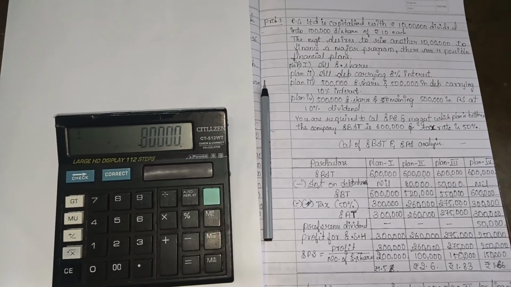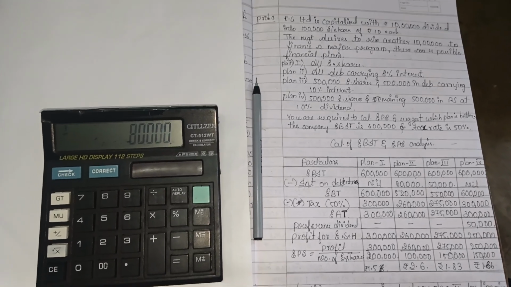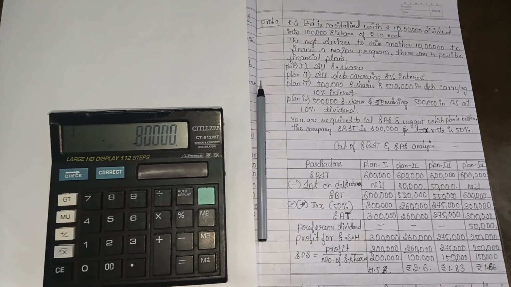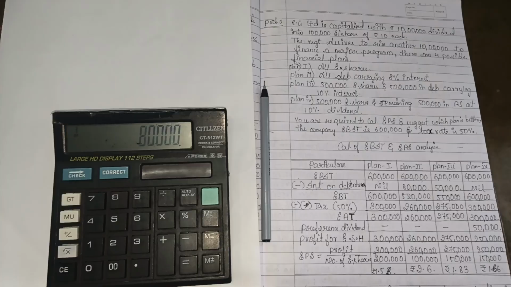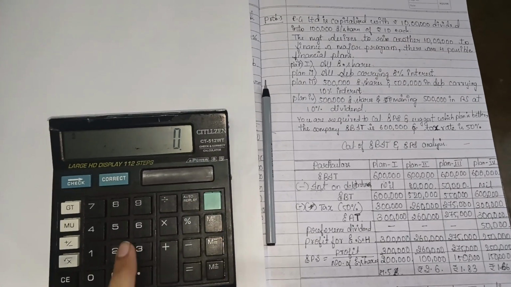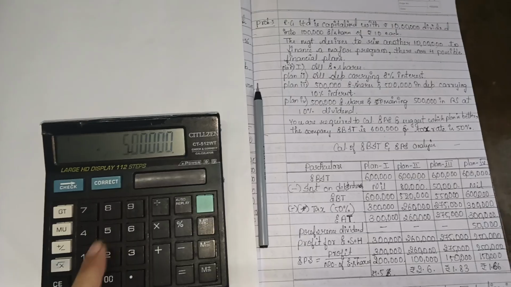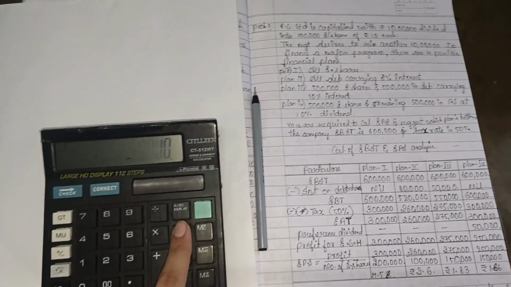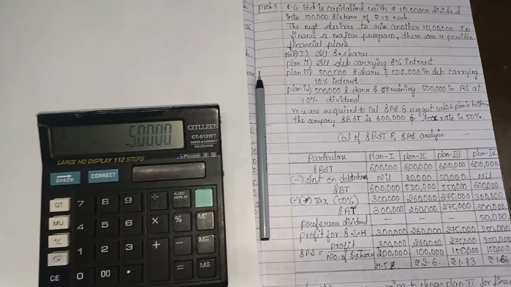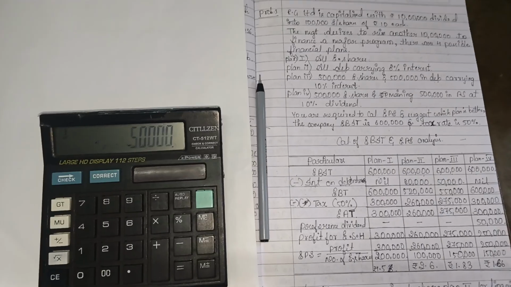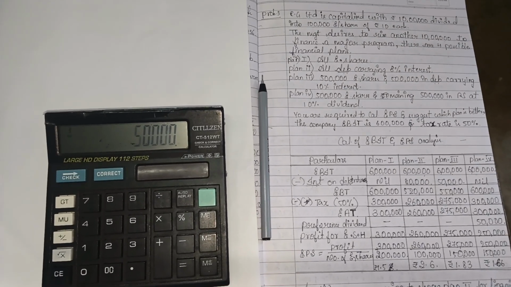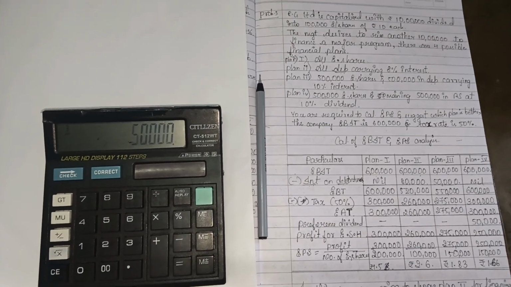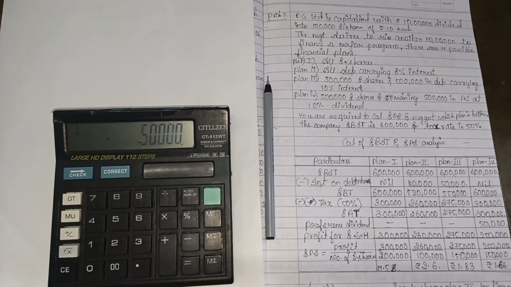In plan 3, they have given 5 lakh equity shares and 5 lakh in debentures carrying 10% interest rate. They have given 5 lakh debentures. Therefore, for that you need to take 10% interest rate. 5 lakh into 10%, 50,000. You will write that in plan 3. In plan 4, they have given 5 lakh equity shares and the remaining 5 lakh in preference shares at 10% dividend. In this plan 4, they have not given debentures, therefore you need to write nil.